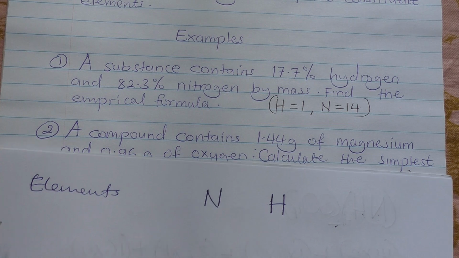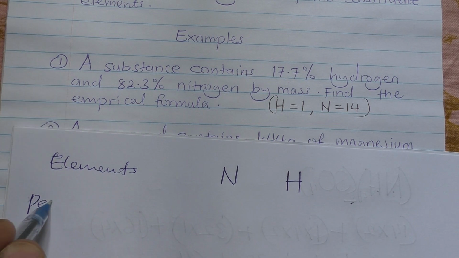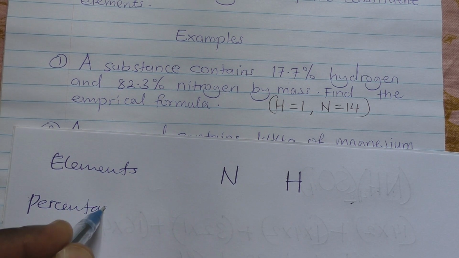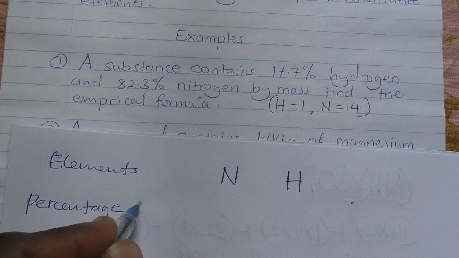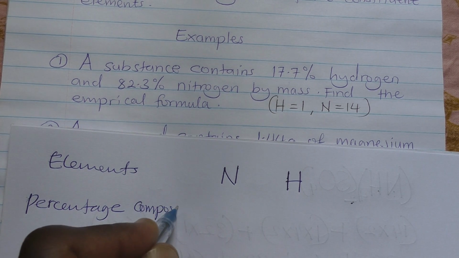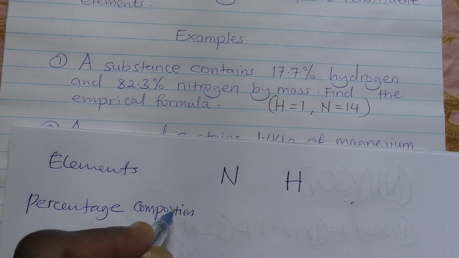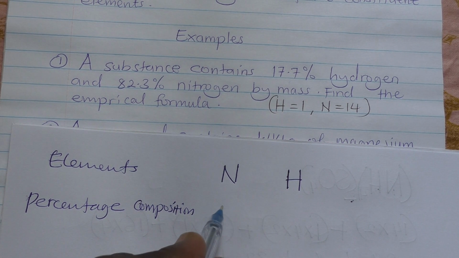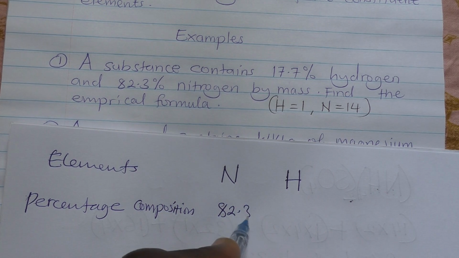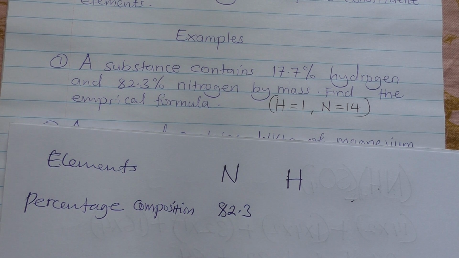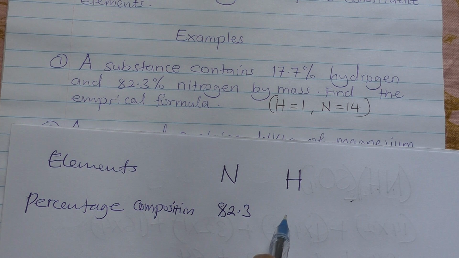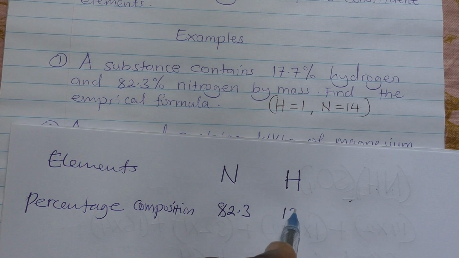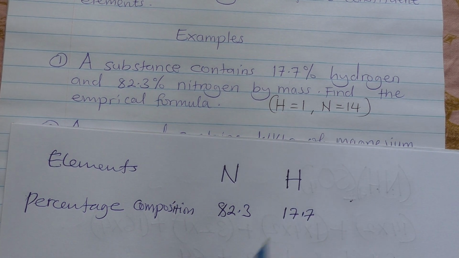Then we look at the percentage composition of the two elements. The percentage composition of nitrogen is given to us as 82.3, while that of hydrogen is 17.7.